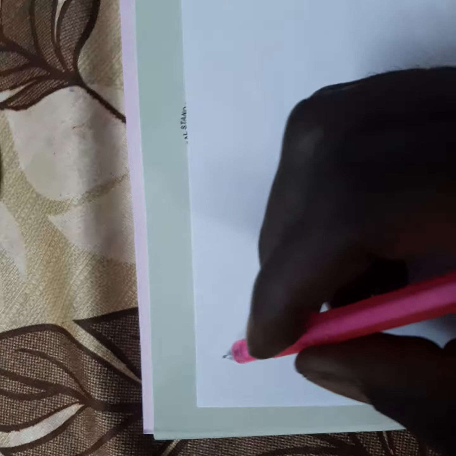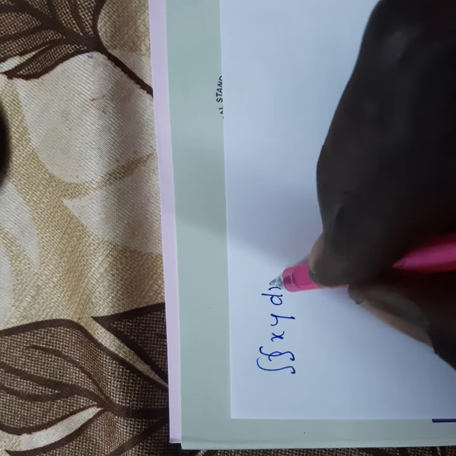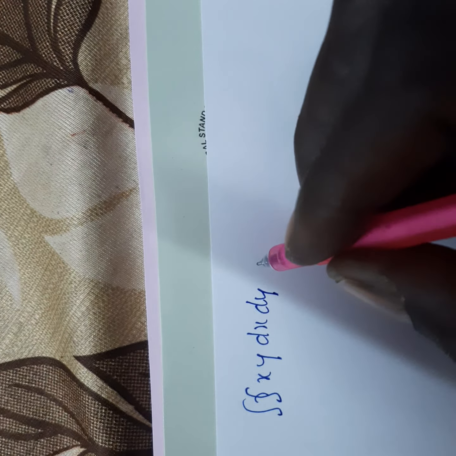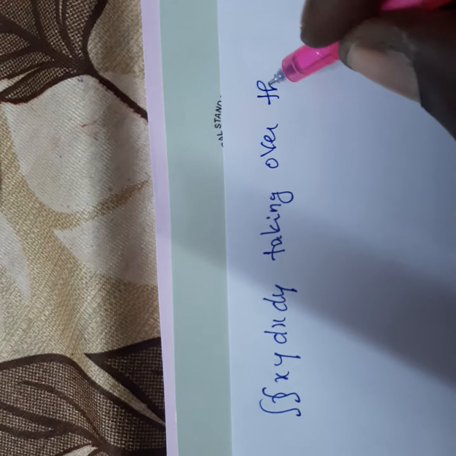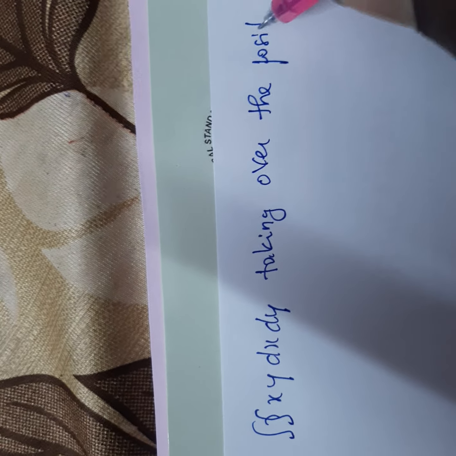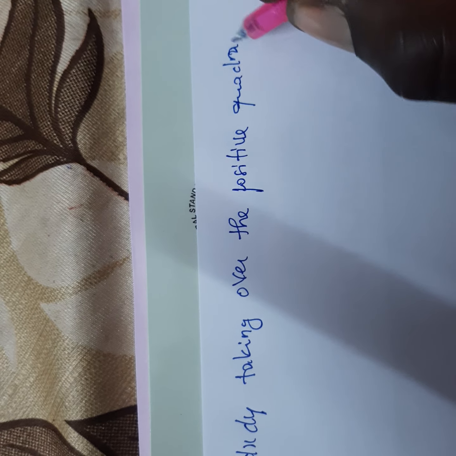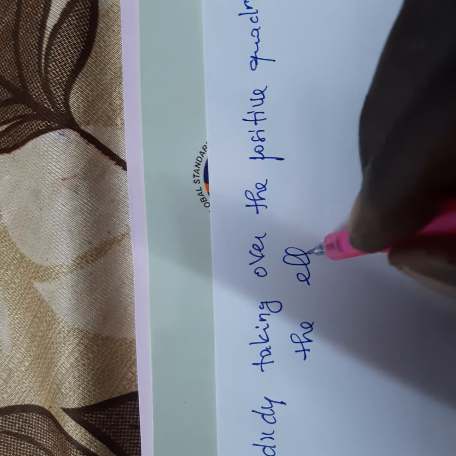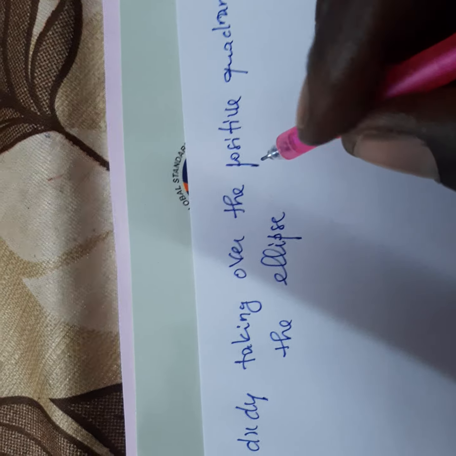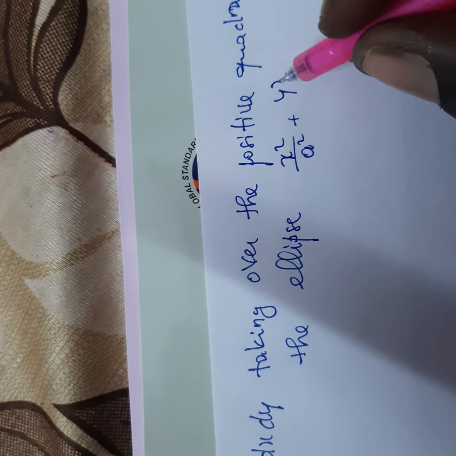So we have the integral of xy dx dy, taken over the positive quadrant of the ellipse x square by a square plus y square by b square equal to 1.